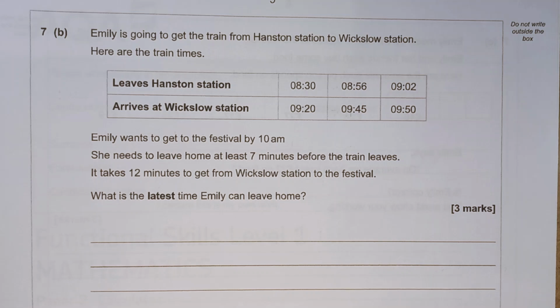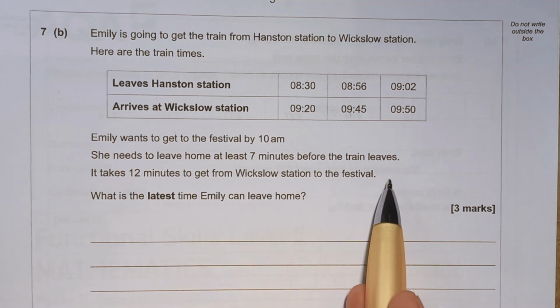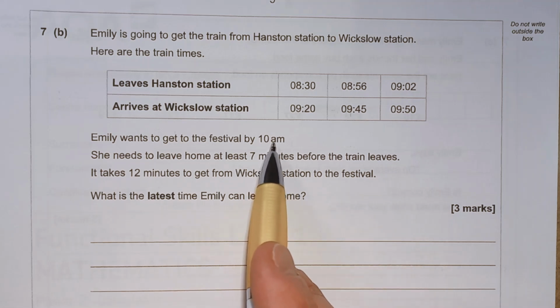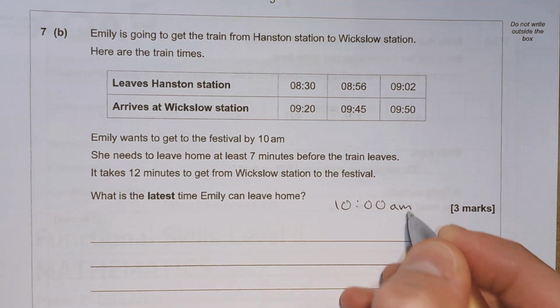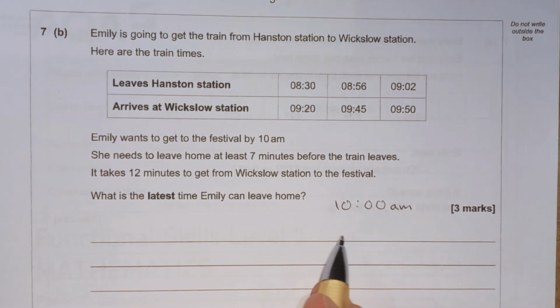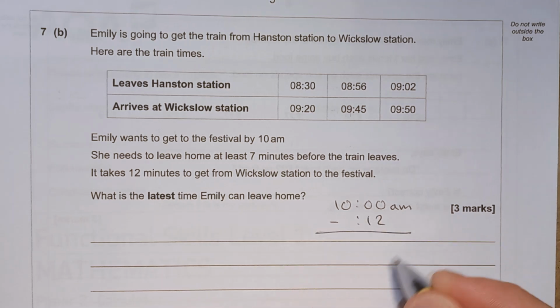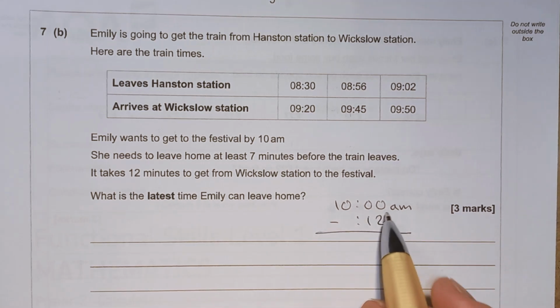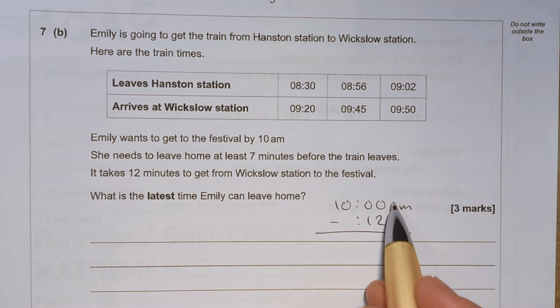Right, okay, so we've got to do some working back from this one, really. So it takes her 12 minutes to get from Wickslow Station to the festival. So she needs to be there by 10 a.m. The latest she can arrive at the station is 10 a.m. minus 12 minutes. Now we've got to be careful because this is in hours. So we haven't got hundreds that we're working with, but actually we've got 60 minutes. So we want 60 minus 12.